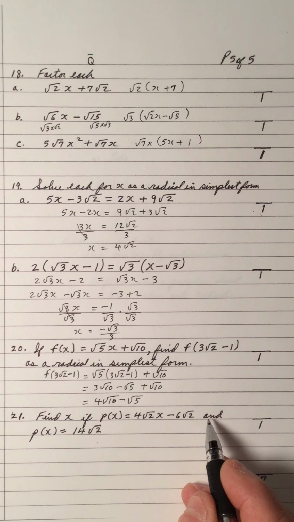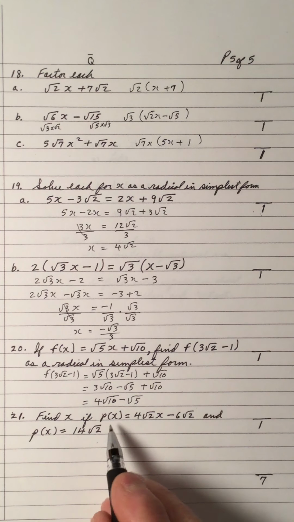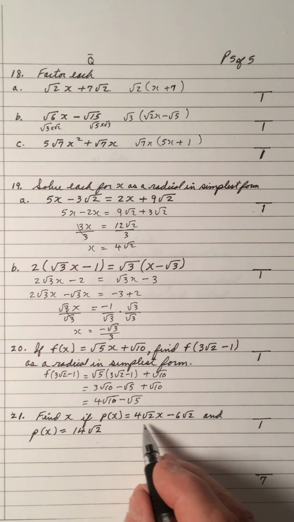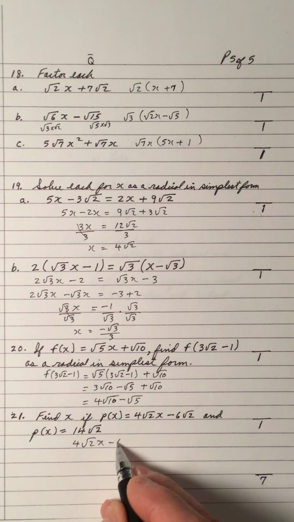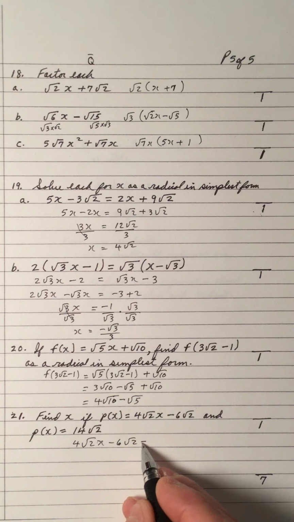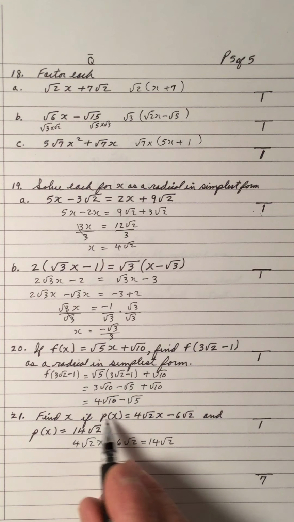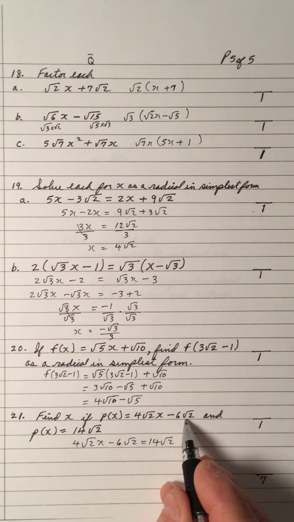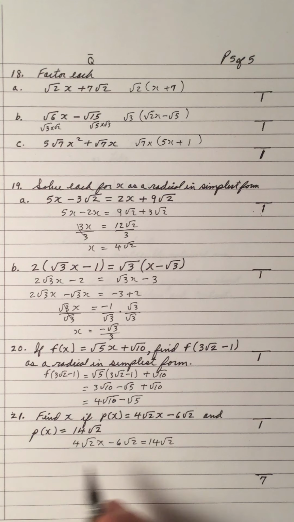And number 21, find x if the p of x equals 4 root 2x minus 6 root 2, and the p of x equals 14 root 2. Notice that the p of x is here twice. That means that 4 root 2x minus 6 root 2 must be equal to 14 root 2. That's what we call a transitive property, or you could call it substitution.